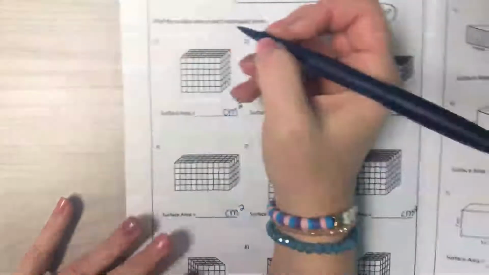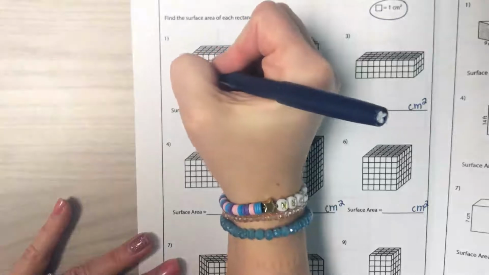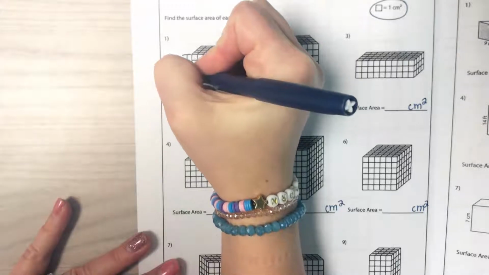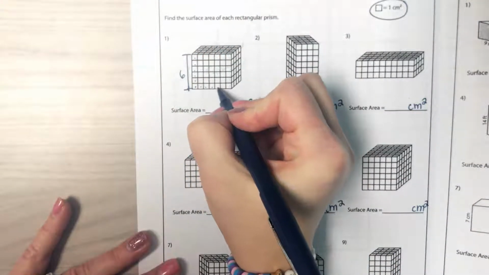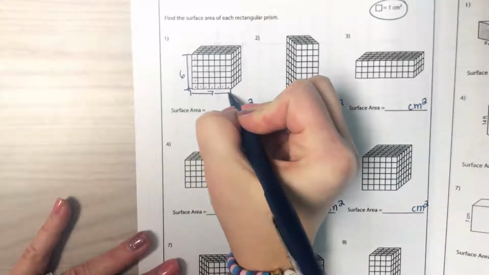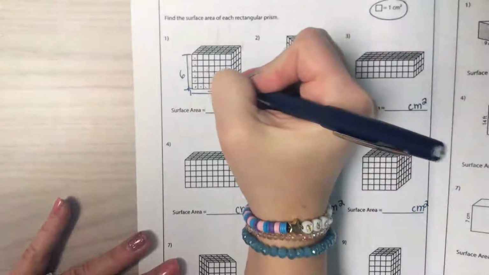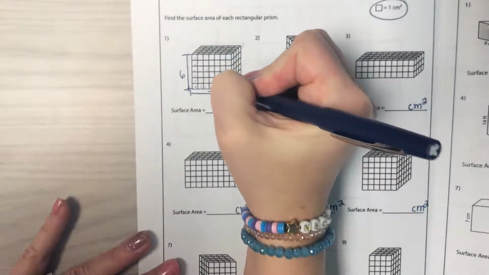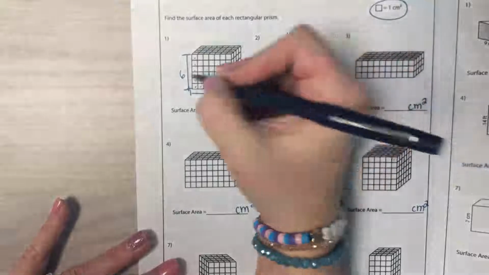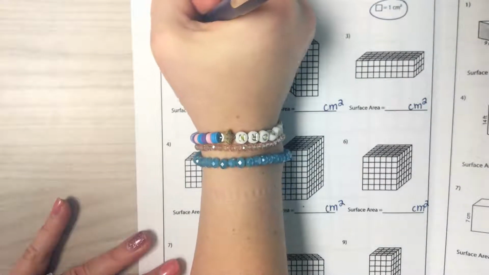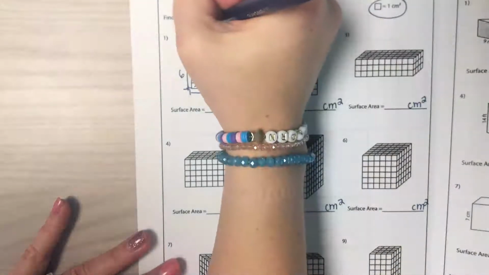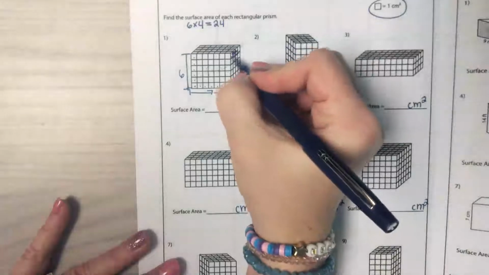So first, let's find out the height of this cube. We have 1, 2, 3, 4, 5, 6. So this is 6 right here. 1, 2, 3, 4, 5, 6, 7. This is 7 right here. And then we need this side right here. 1, 2, 3, 4. That is 4. So this side right here is going to be 6 times 4. Right? And 6 times 4 is 24. Okay. So we have this side right here.